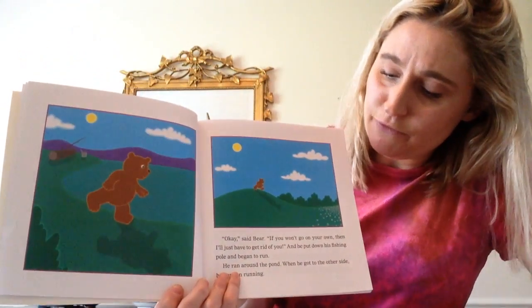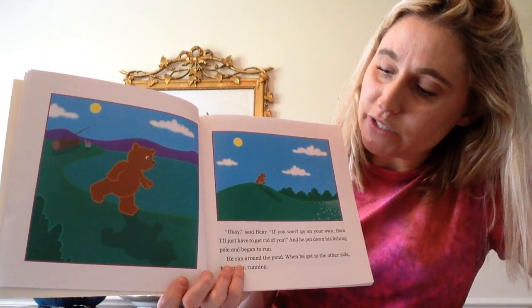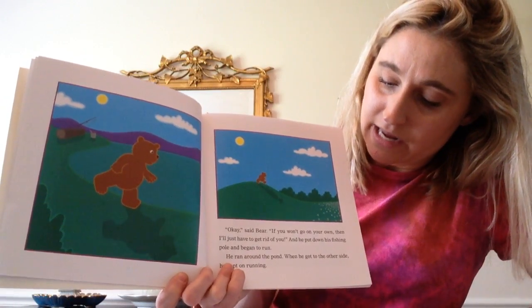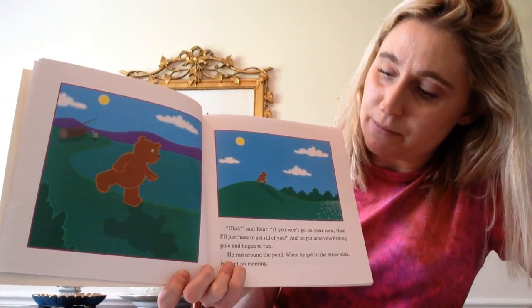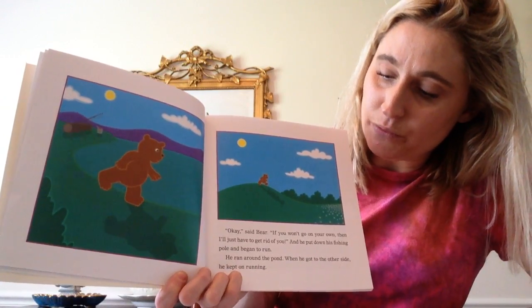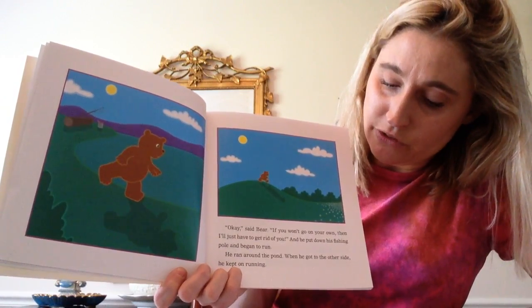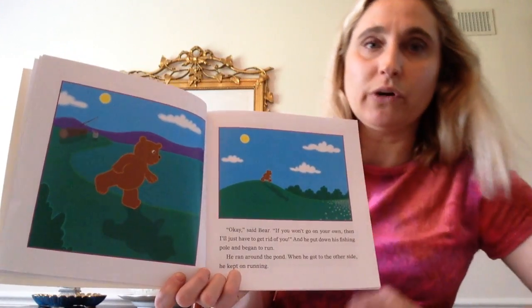"Okay," said Bear, "if you won't go on your own, then I'll just have to get rid of you." And he put down his fishing pole and began to run. He ran around the pond. When he got to the other side, he kept on running.